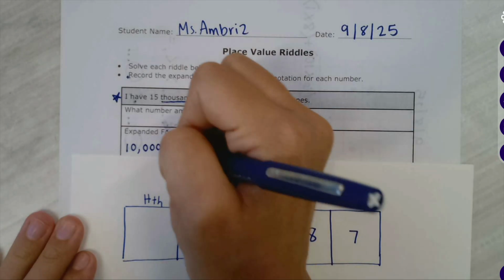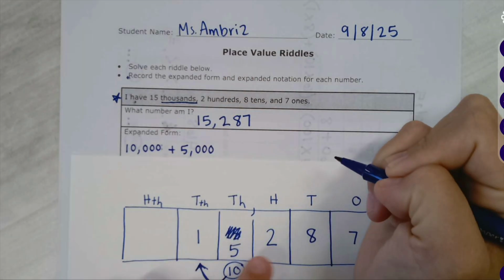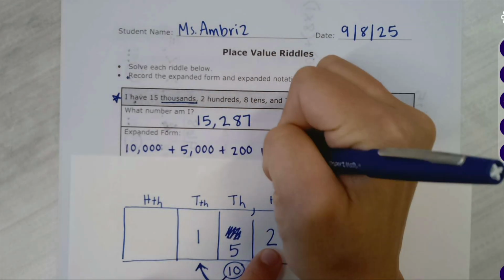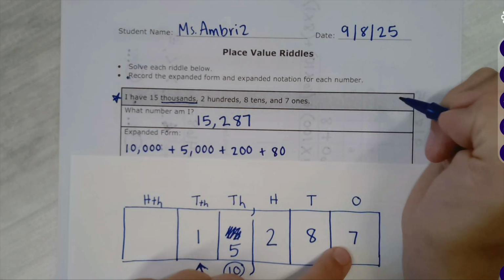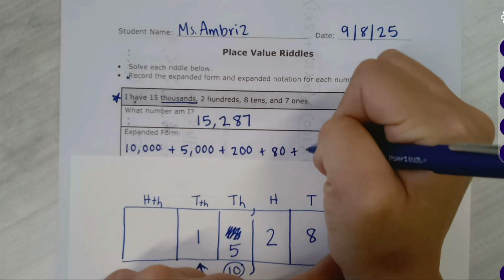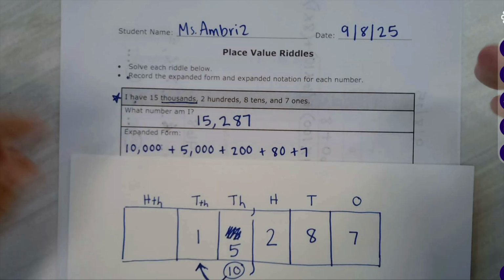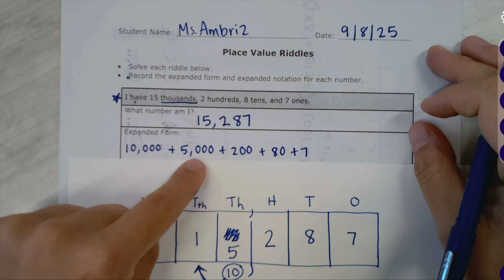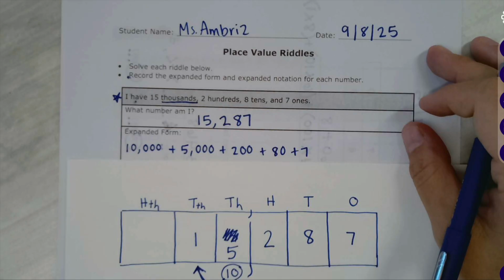This 5 means 5,000. This 2 means 200. This 8 in the tens place means 80. And my 7 in the ones place means 7. So our expanded form, expanding out using the values, is 10,000 plus 5,000 plus 200 plus 80 plus 7.